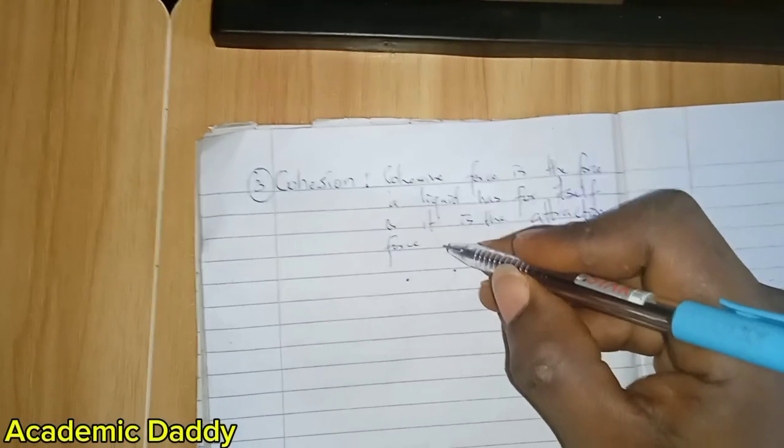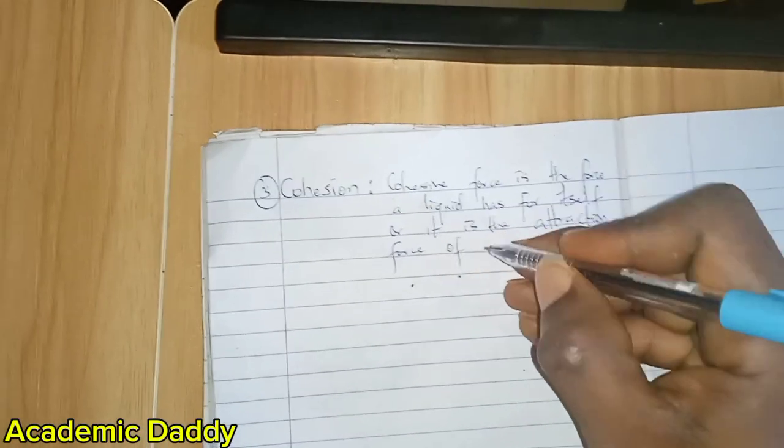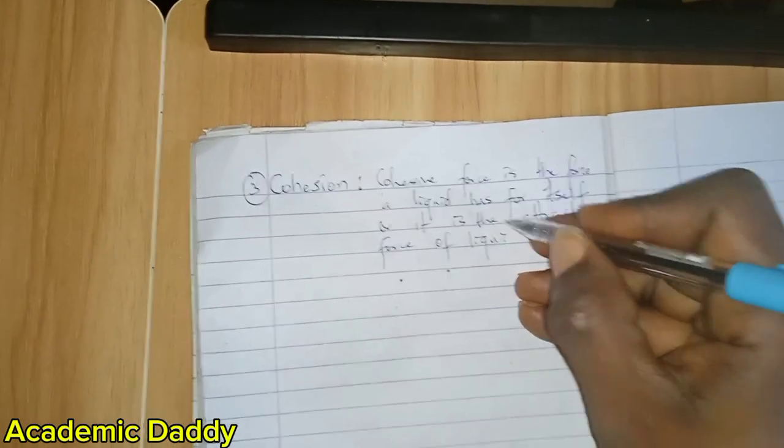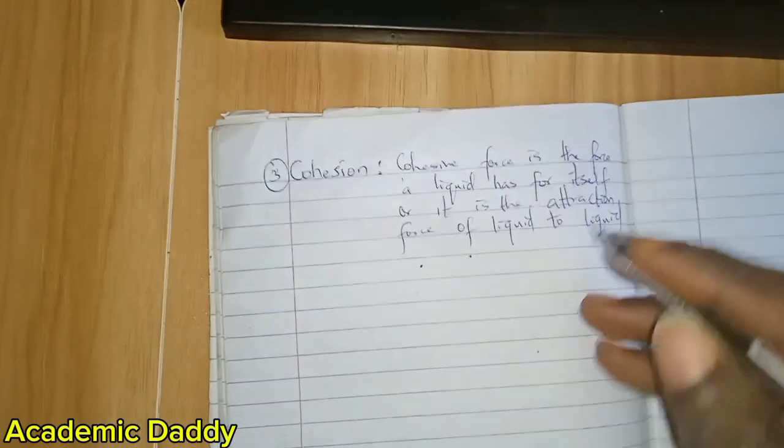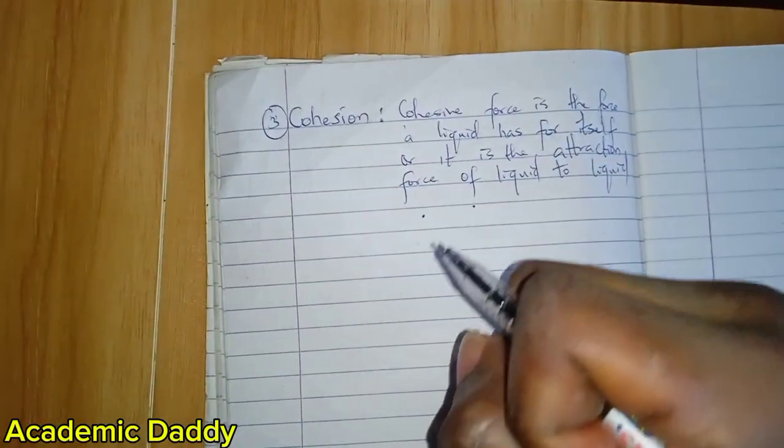So you say it is the attraction force of liquid to liquid. So it is the force that brings liquids together.